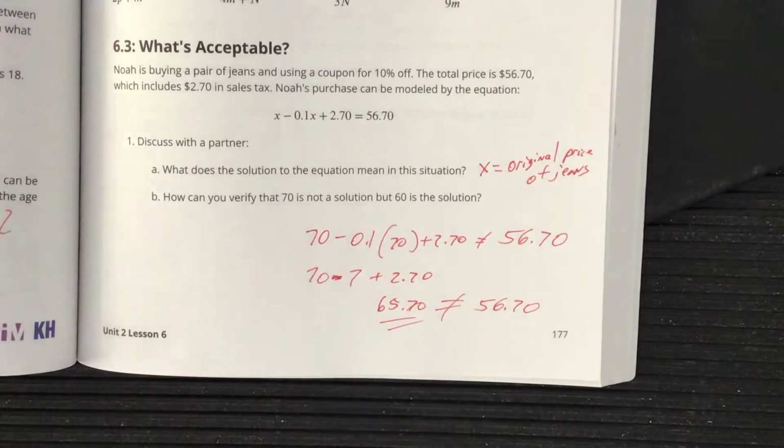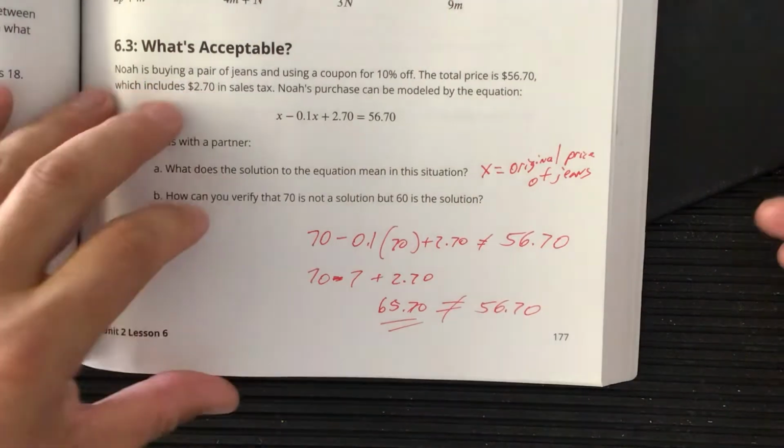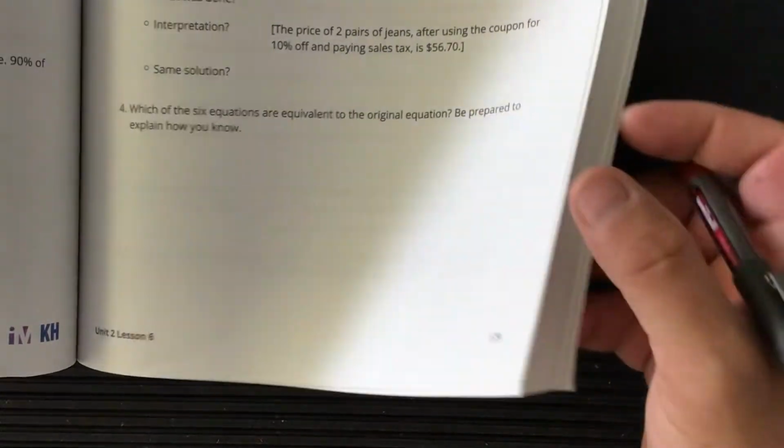How do you prove 60 is? You do the same thing and you get 56.7 on both sides. Plug it into the equation. Okay, solving algebraically. Plug it in. Try it. Next page.